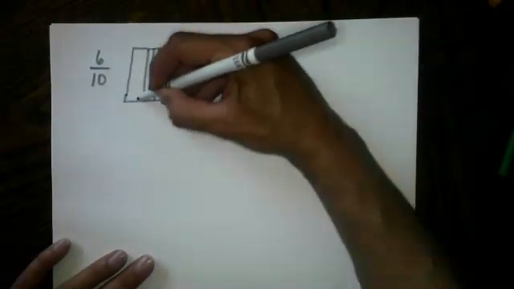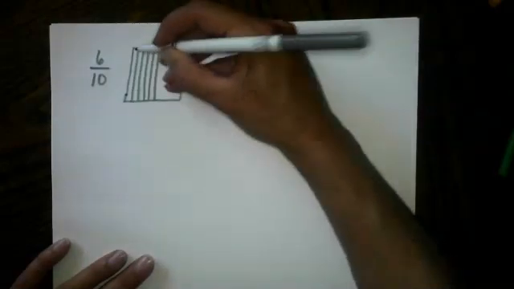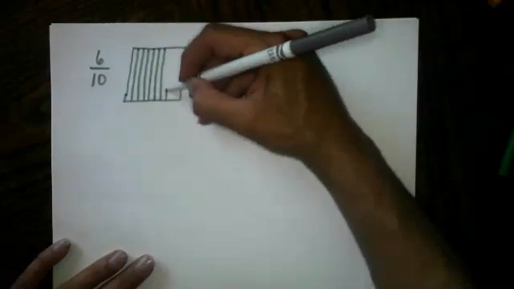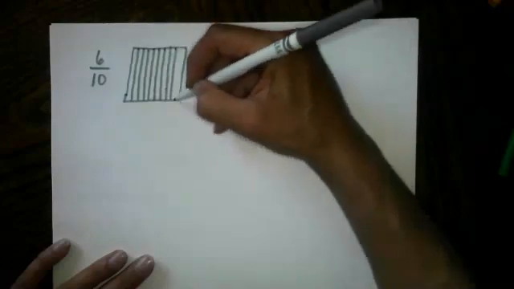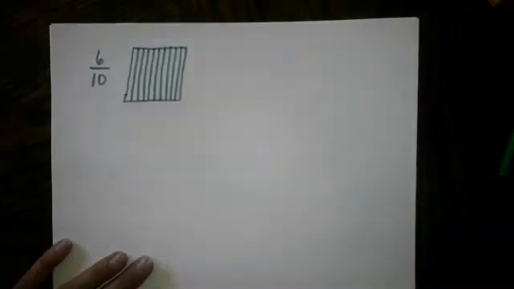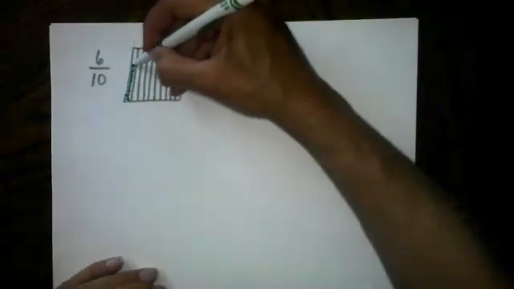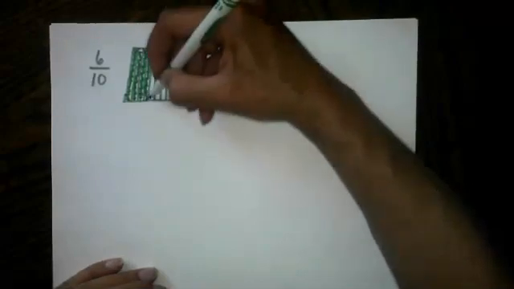It's not always easy, but it's not terribly hard either. All right, so there is my whole 6/10ths. When I write it as a fraction, I know I have 1, 2, 3, 4, 5, 6/10ths. That's what I'm talking about right there.